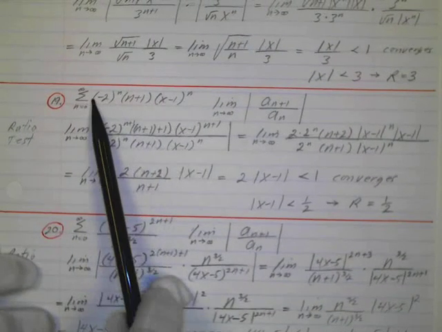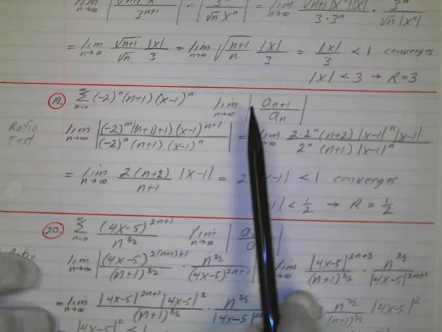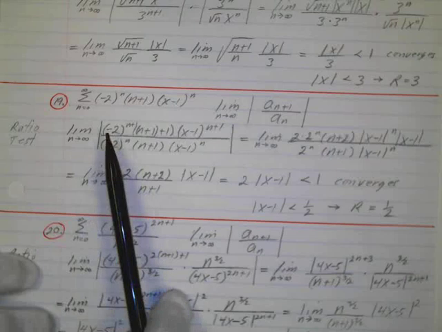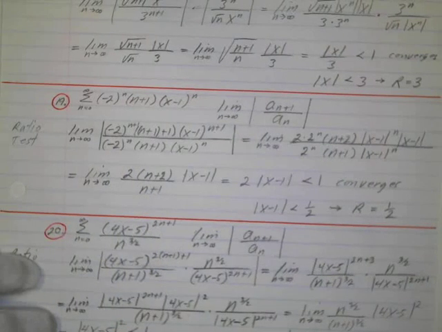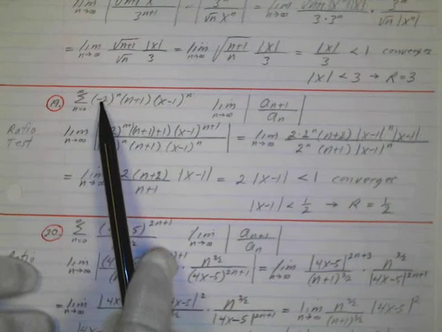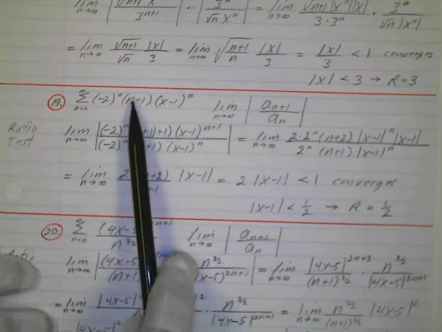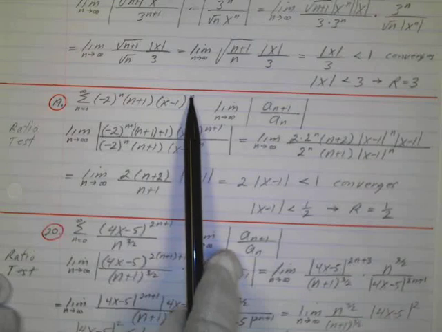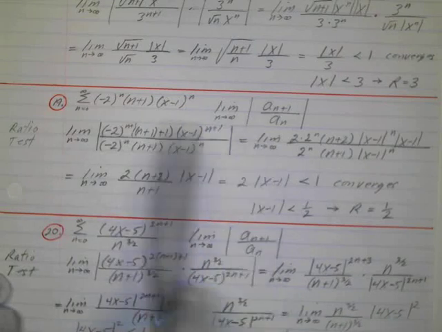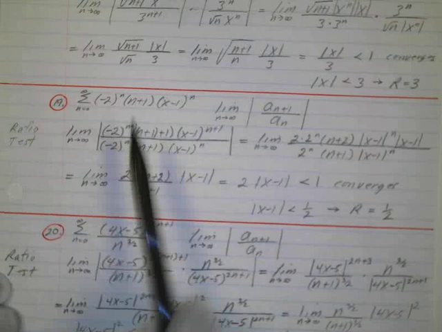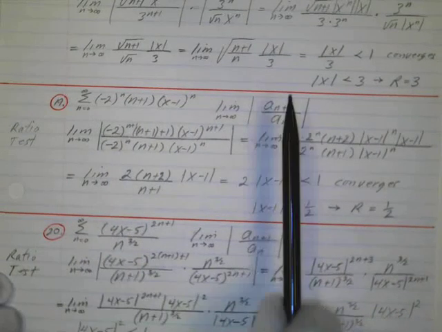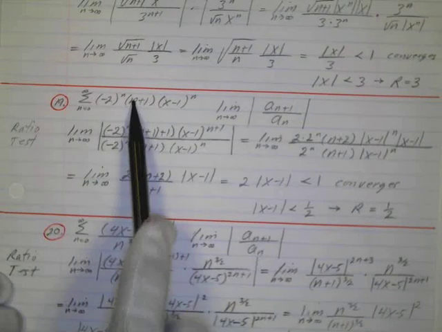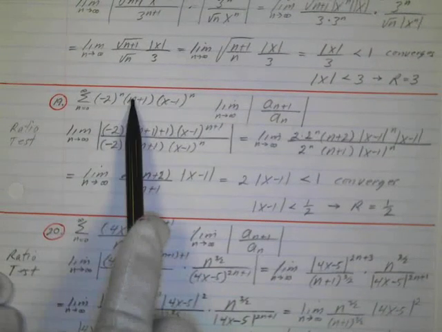And again, we've got an alternating series. This is going to be a nice situation to use the absolute value, because that's going to get rid of the negatives, and that's going to make things cancel a lot easier. So basically, this was our series: negative 2 to the n, n plus 1, (x minus n) to the n power. This is going to be my top. I can write this as a fraction because it's not a rational expression, so it's easy to write in this form. So here's negative 2 to the n plus 1, n plus 1 plus 1.